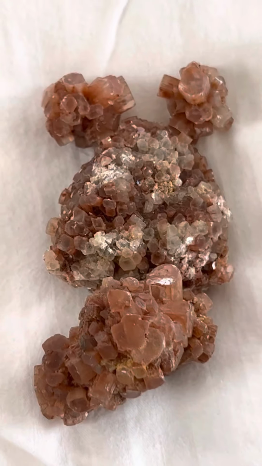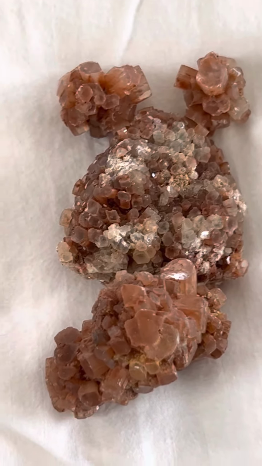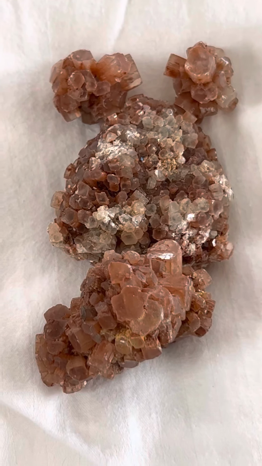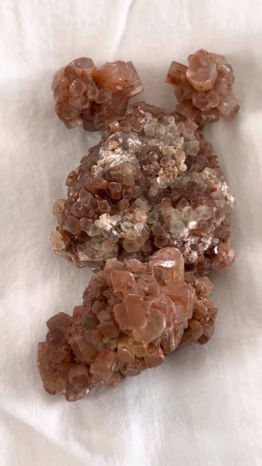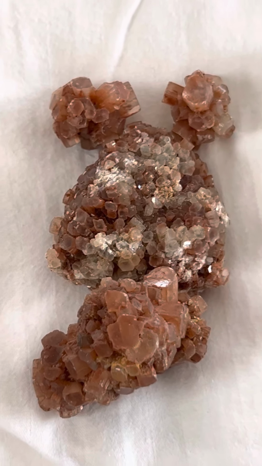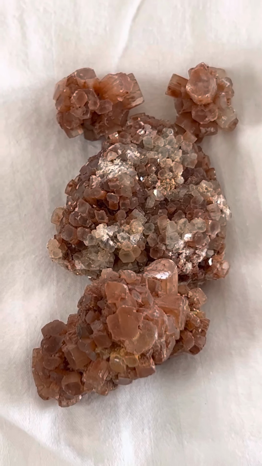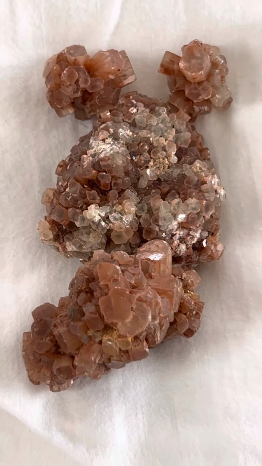Hello everybody, it's your friendly neighborhood geology professor, and I thought since we were in the minerals chapter that I would take this opportunity to scrounge up some of the minerals that I have hanging around my house to just give you a little bit more information on them.